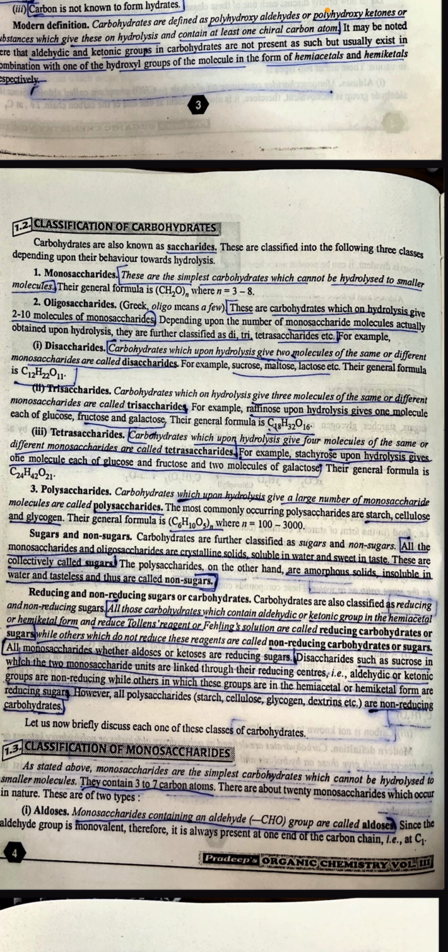All monosaccharides, whether aldoses or ketoses, are reducing sugars. Disaccharides such as sucrose, in which two monosaccharide units are linked through their reducing centers, that is aldehydic or ketonic groups, are non-reducing, while others in which these groups are in hemiacetal or hemiketal forms are reducing sugars. Hence, all polysaccharides are non-reducing carbohydrates.